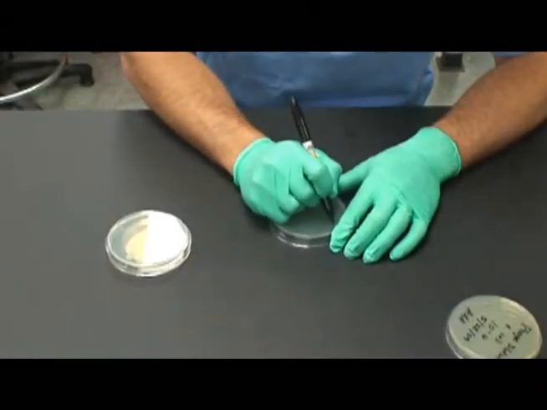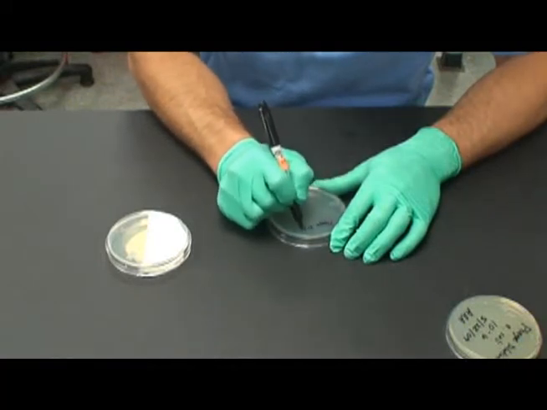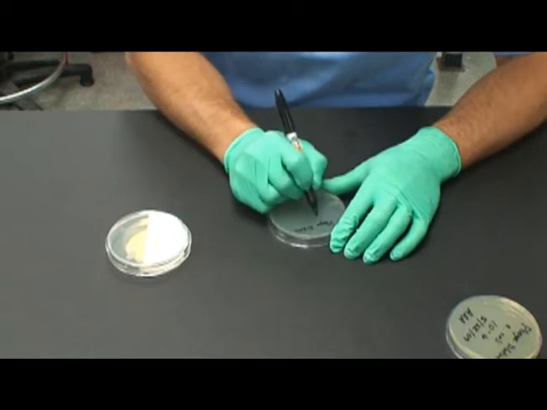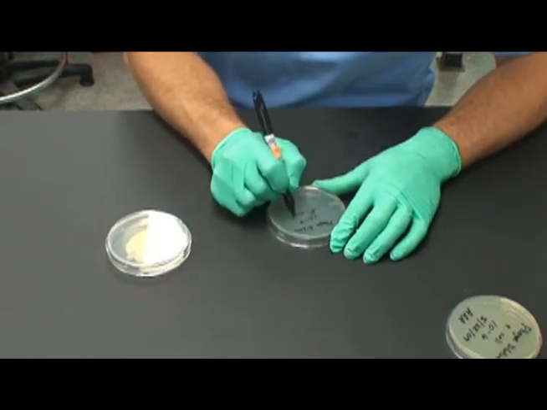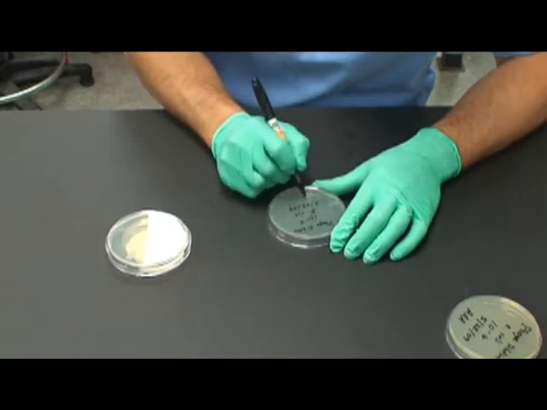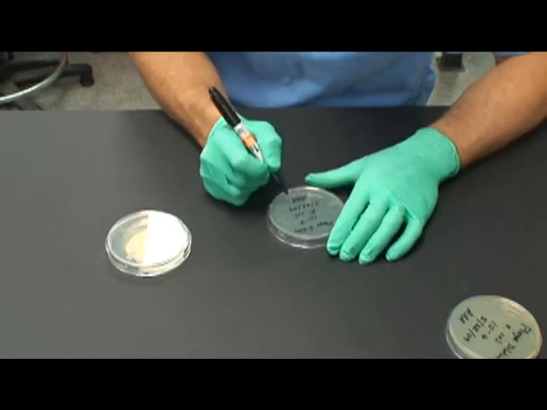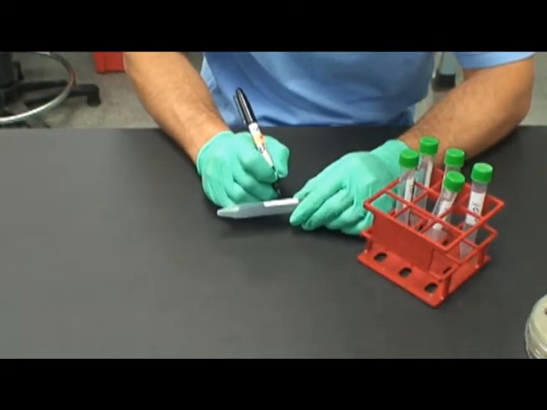Start by labeling 3 LB agar plates, as shown here. The label should include your initials, the dilution of phage, the amount of the dilution, the type of bacteria, and the date. Make sure a pen is used and that the underside, not the cover, is labeled. Next, label 6 sterile test tubes with the dilutions shown in the procedure.